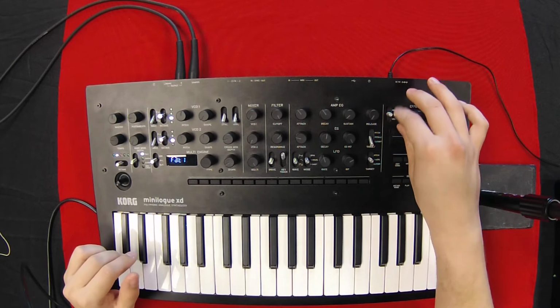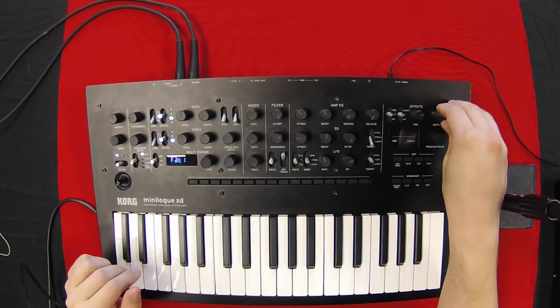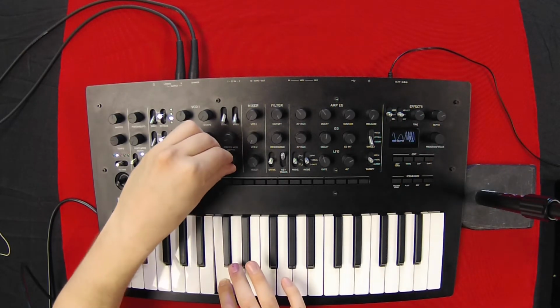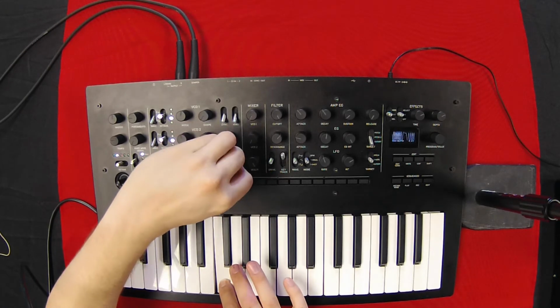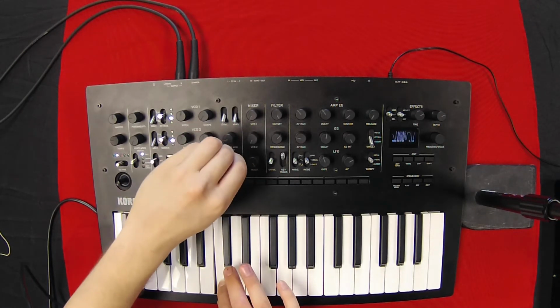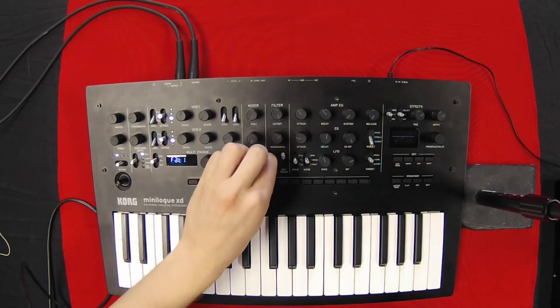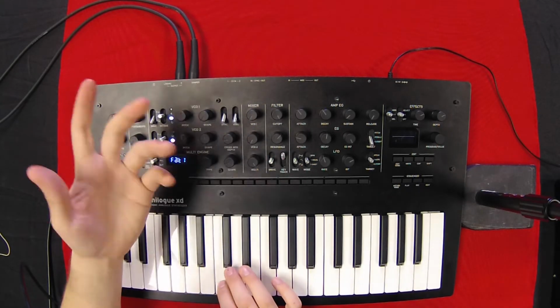Sounds really good if I add in a little bit of just big reverb. And it sounds even cooler if I use the drive switch. This is a 50% drive.